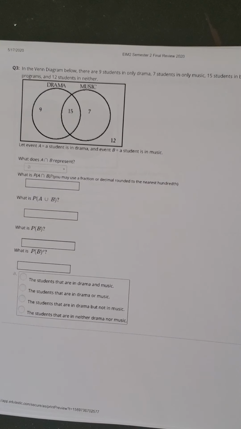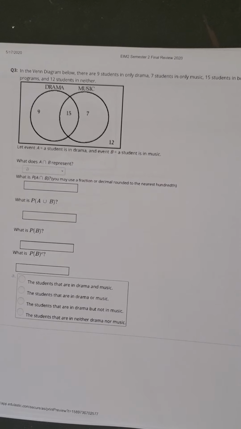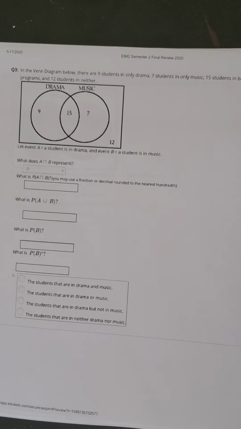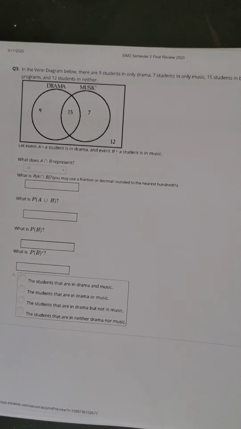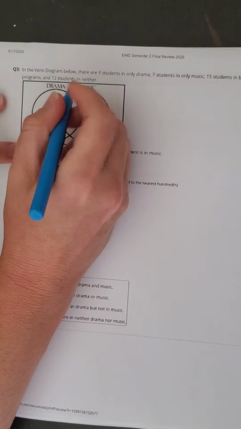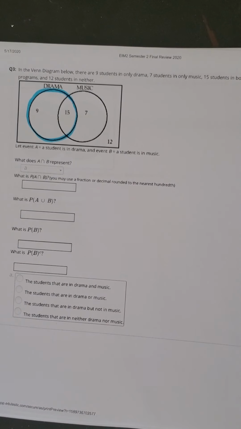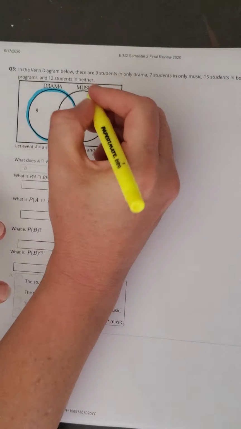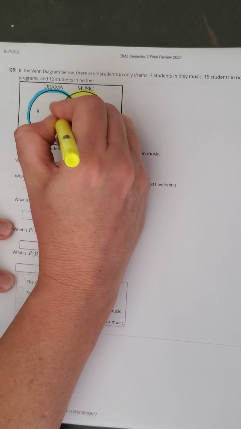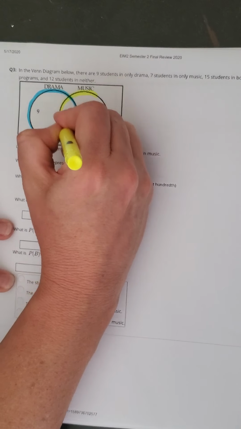All right, now we're going to practice that same skill, but this time we're going to move to a Venn diagram rather than a two-way table. So in the Venn diagram, let's discuss the Venn diagrams first. We have two circles. So we've got this circle, all of these people, right? These are all people in drama. And then we have this circle. These are all people who take music.